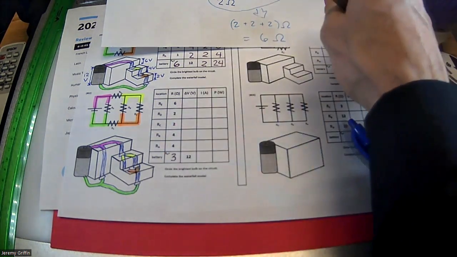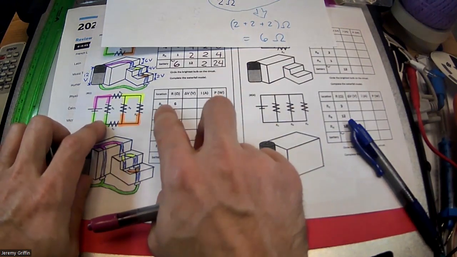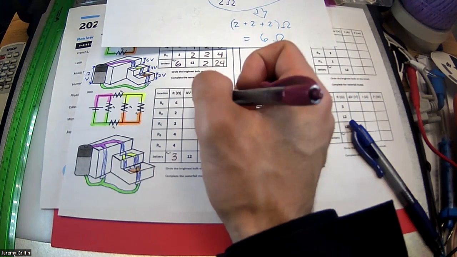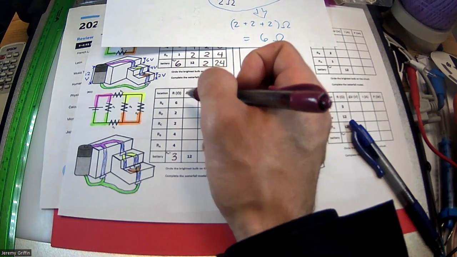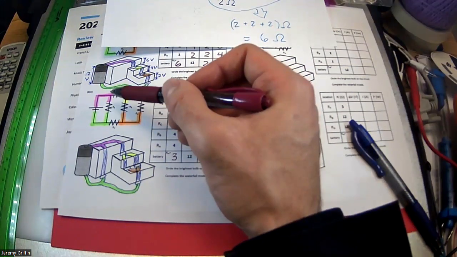Now to get the voltage drop, start from the top, right? Resistor E. I bet if you guys know Kirchhoff's loop rule, if you really internalize that, you might already know the answer to what the voltage drop is across this resistor right here. Does anybody know or how to get it?